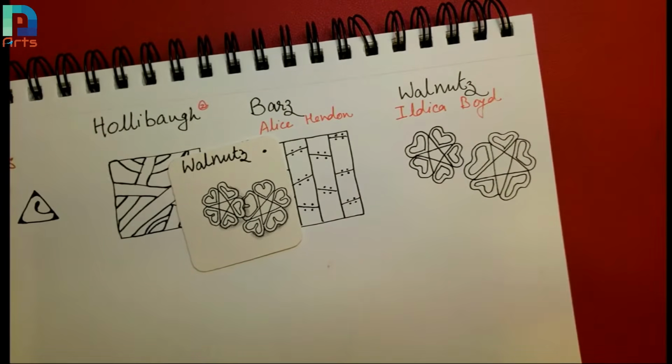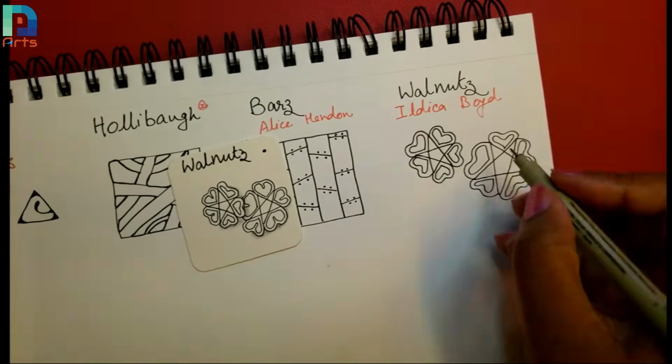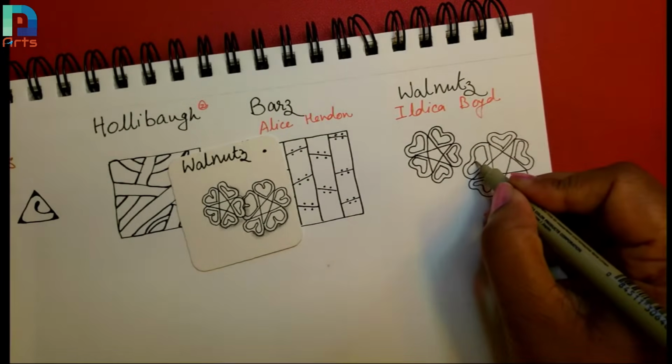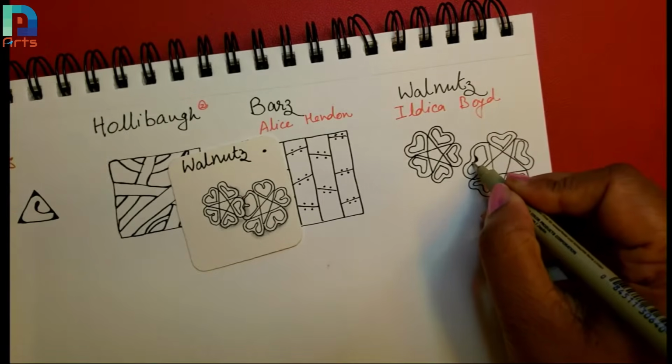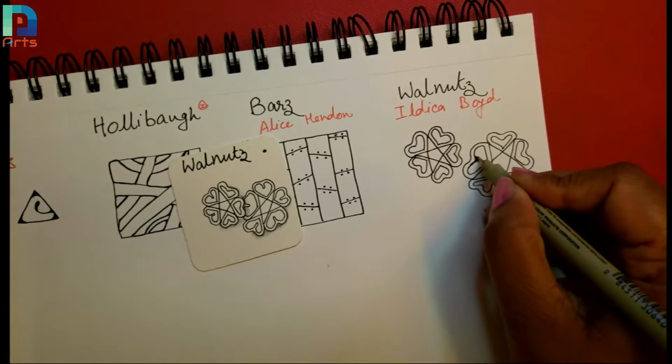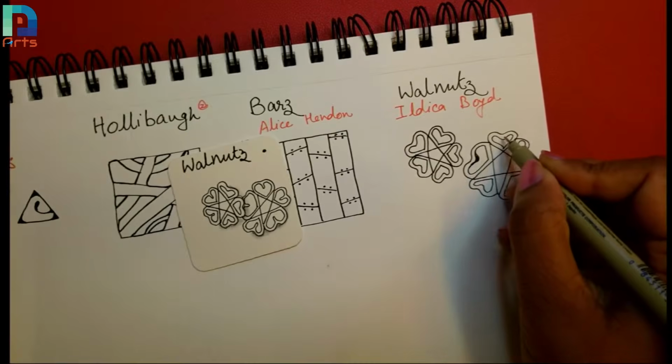So this is the tangle Walnuts, and in this one you can give a little bit of the dip here for the tangle enhancement.